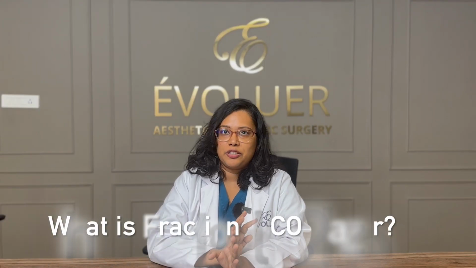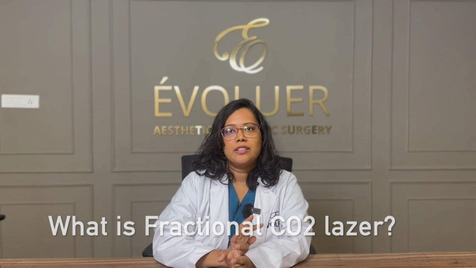What is fractional CO2 laser? Fractional CO2 laser is a type of skin treatment by dermatologists and physicians to reduce the appearance of acne scars, deep wrinkles and other skin irregularities. It is a non-invasive procedure. It's an ablative laser. It basically removes the outer layer of the skin.